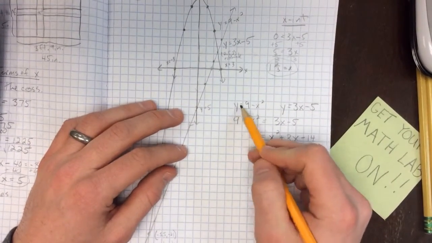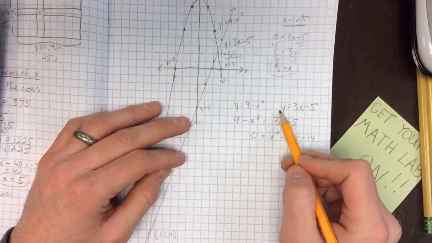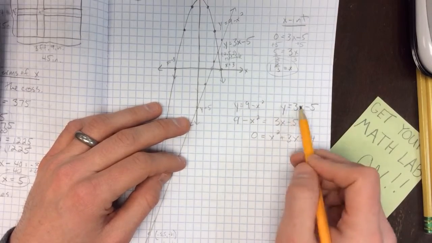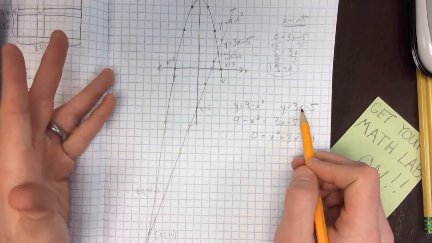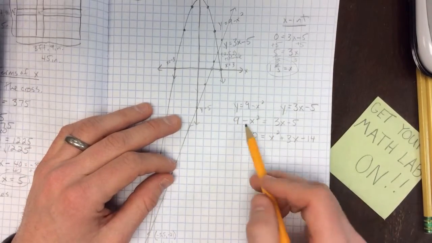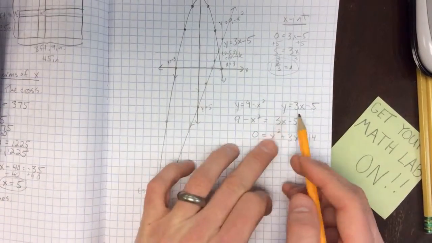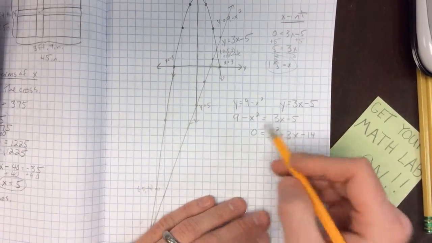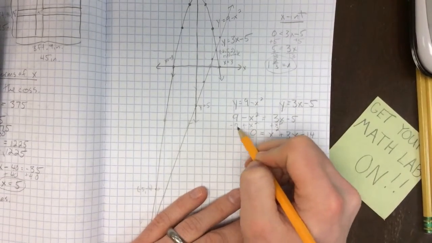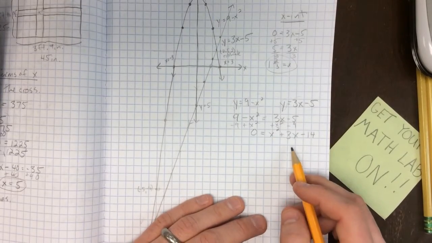We have the first equation, y equals 9 minus x squared, and the other equation, y equals 3x minus 5. Since they're both y equals, I can take these expressions and set them equal to each other to figure out which values of x are going to make the y values the same. In other words, where do they intersect? So 9 minus x squared equals 3x minus 5. Now I want to set everything equal to 0, and I want the coefficient of x squared to be 1. So I'm going to add x squared to both sides, and subtract 9 from both sides, which gives me 0 equals x squared plus 3x minus 14.